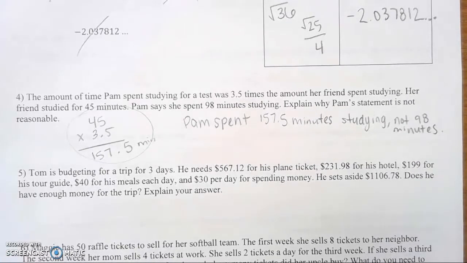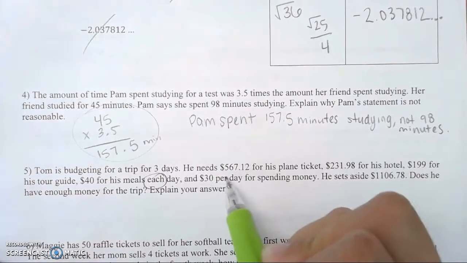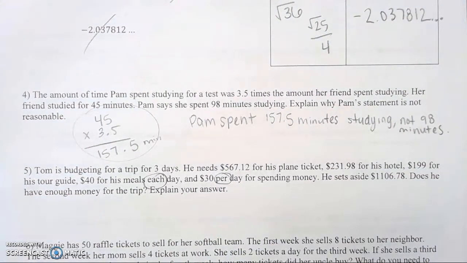Alright, number 5, Tom is budgeting for a trip for 3 days. He spends $567.12 for his plane ticket, $231.98 for his hotel, $199 for his tour guide, $40 for his meals each day, I'm going to circle that word each, and $30 per day for spending money. He sets aside $1,106.78. Does he have enough money for the trip? Explain your answer. So we first just need to figure out how much he has spent or is going to spend for this vacation for 3 days.